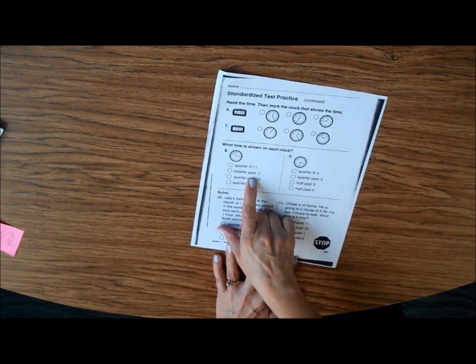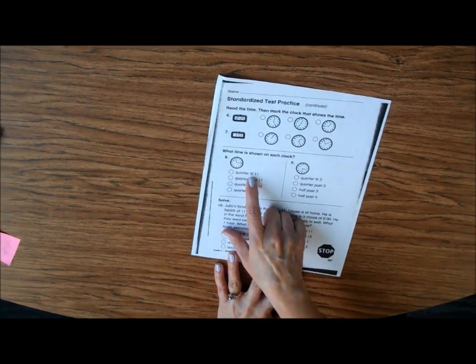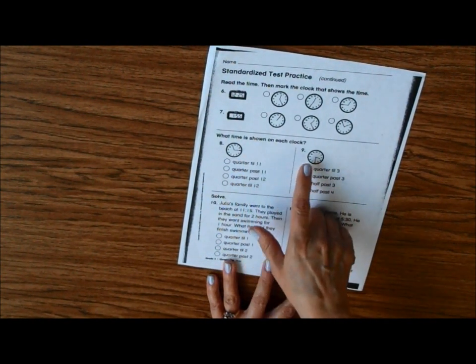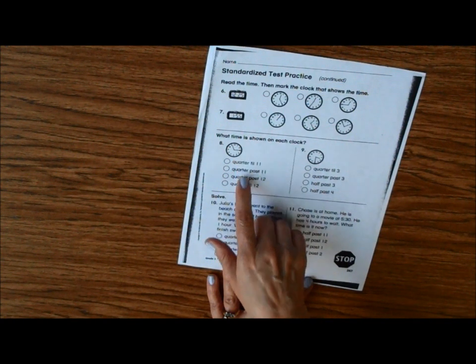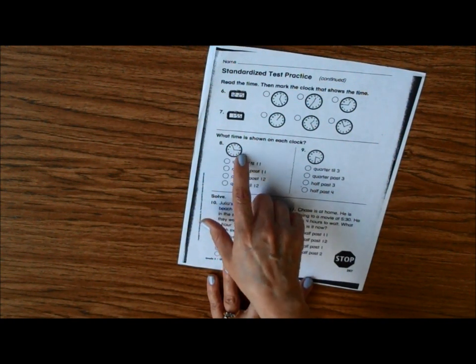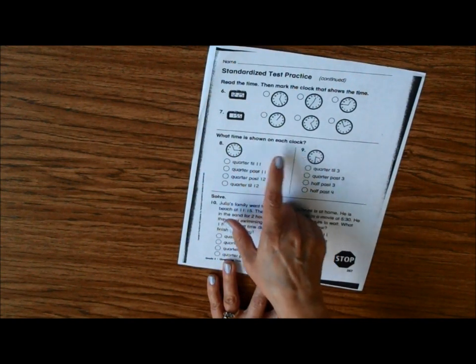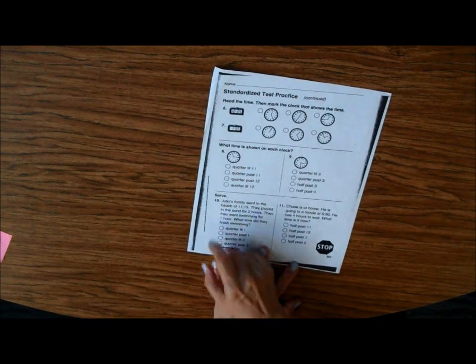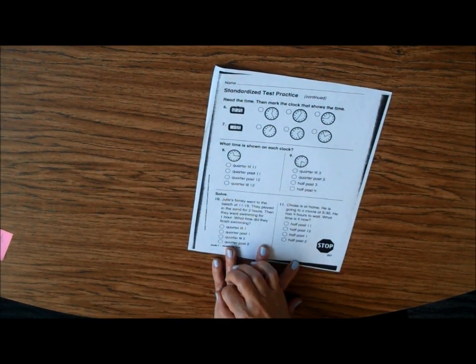Quarter till and quarter past are a little bit tricky. We've gone over this before. If you're not understanding this, make sure that you maybe have your parent ask you a few samples, go over this a little bit with you before our test that we're doing tomorrow. We're going to go over this in Zoom and talk about quarter till and quarter past. So if you're able to come to Zoom, then hopefully you'll understand that a little bit better.